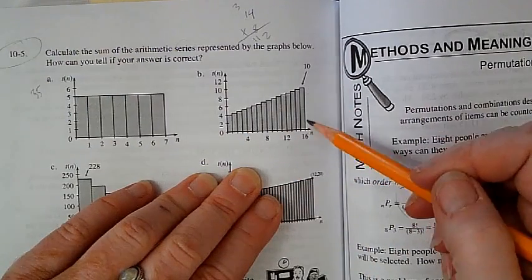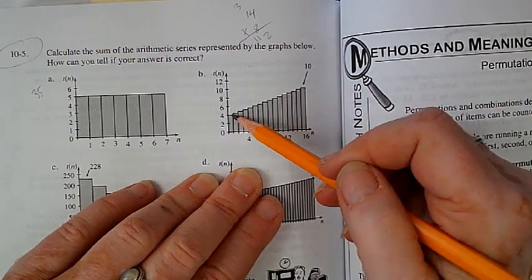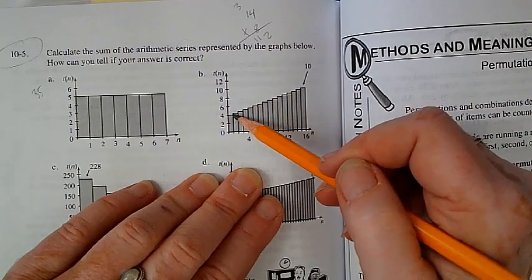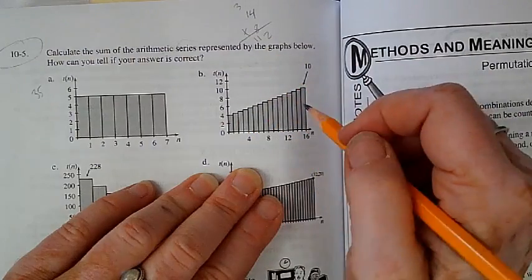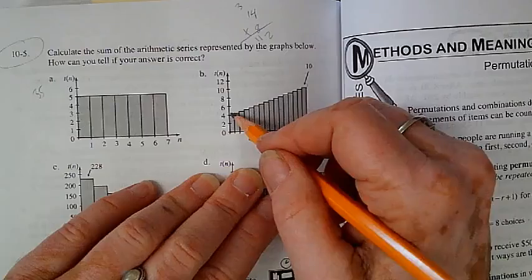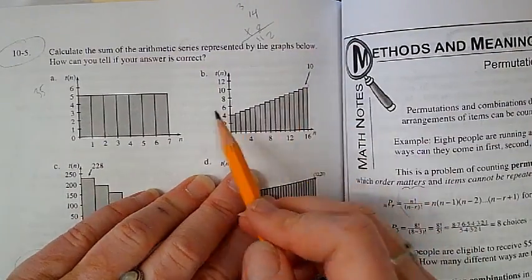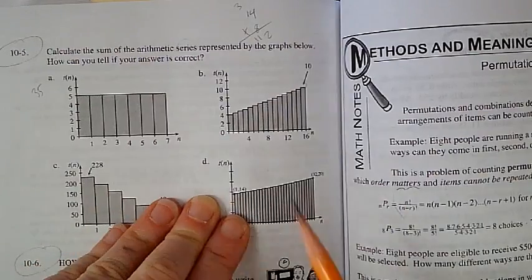And then the tallest one is 10 and the shortest one is 4. So I know that when I take this 10 and stack it with this 4, I'm going to have stacks that are 14. All of these are going to end up being pairs of 14.